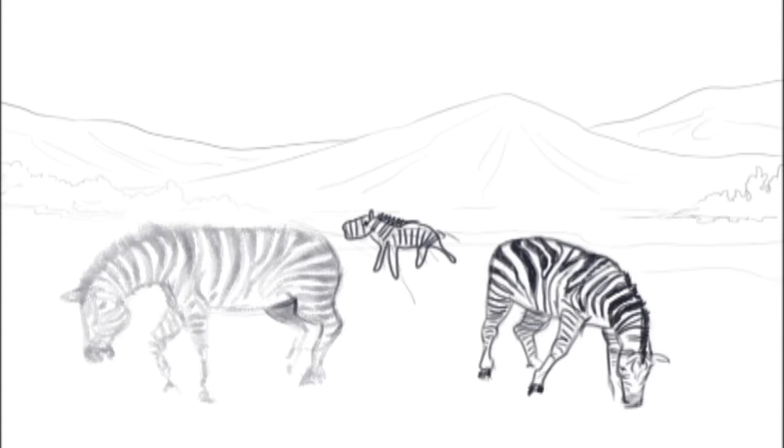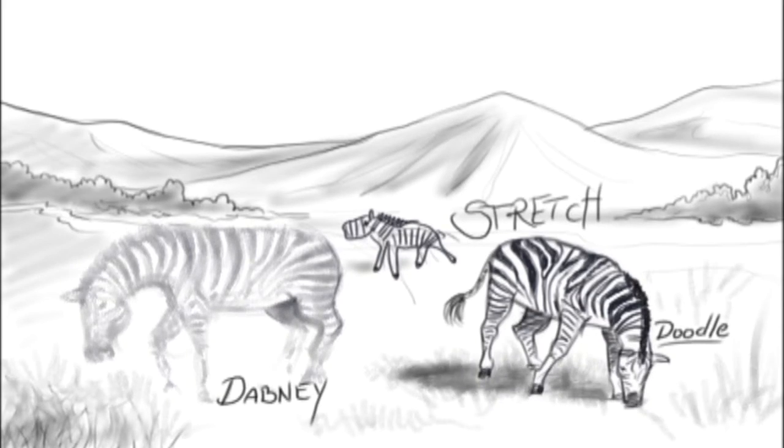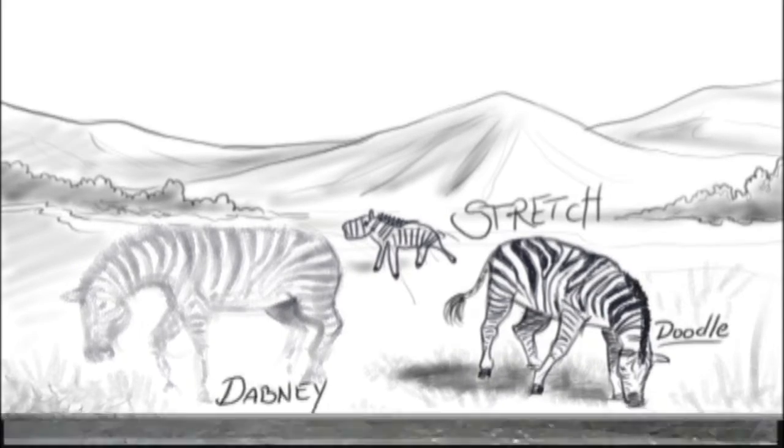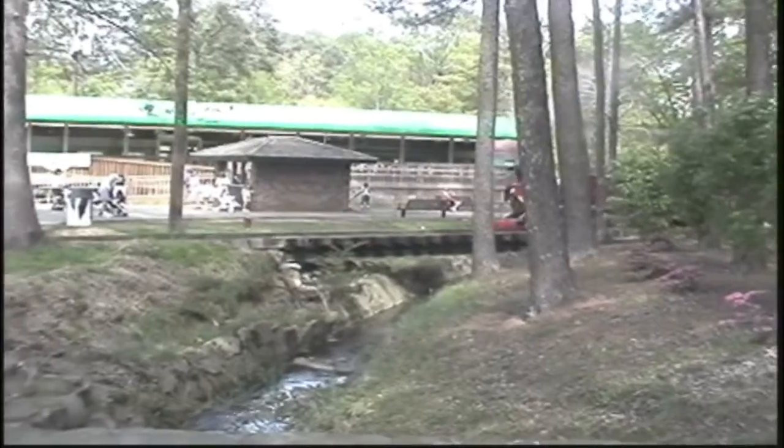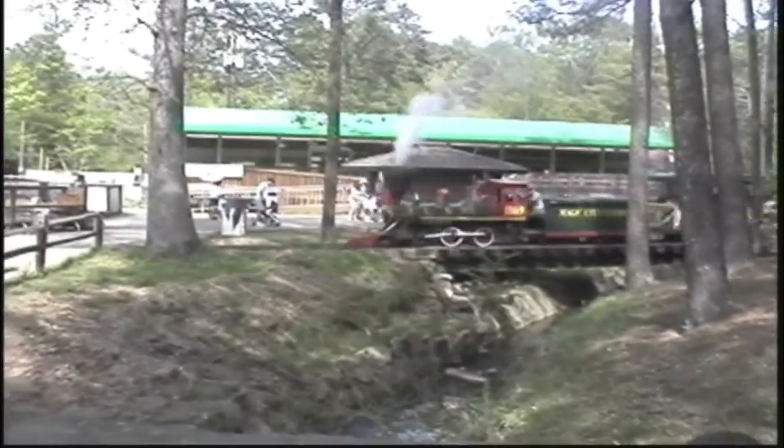I like it, but you can tell which one Doodle drew. Yeah, I'm supposed to be good. I'm a pencil. Back on the train, everyone. Time for one more stop.